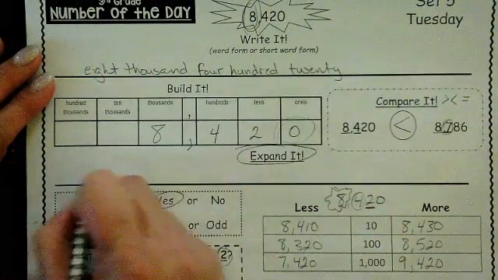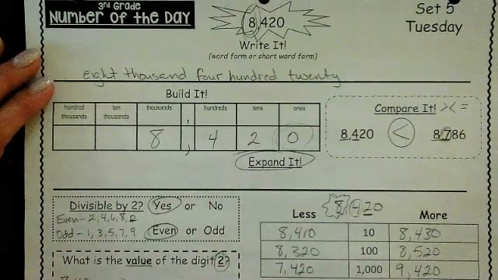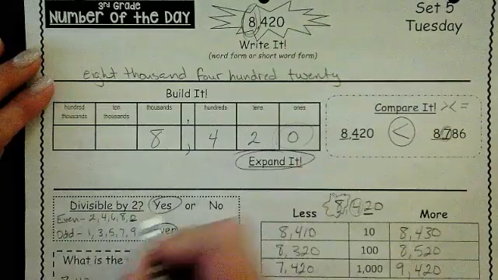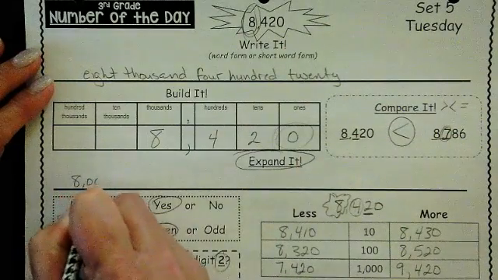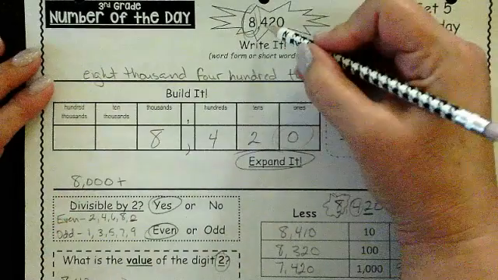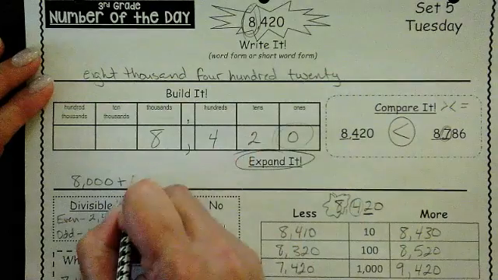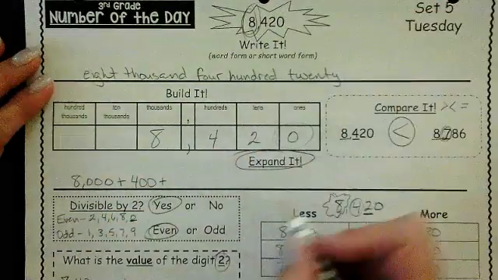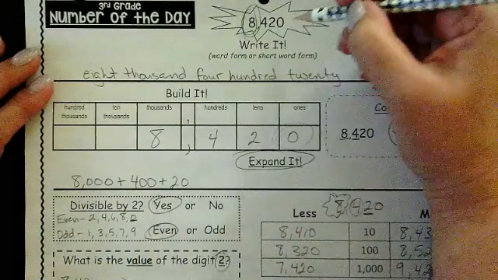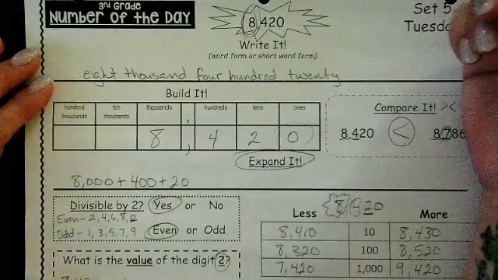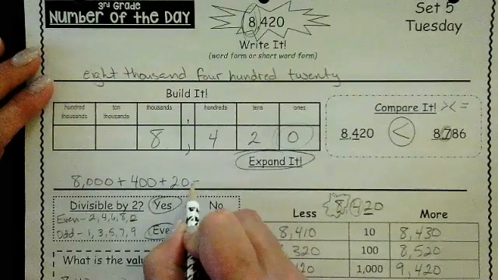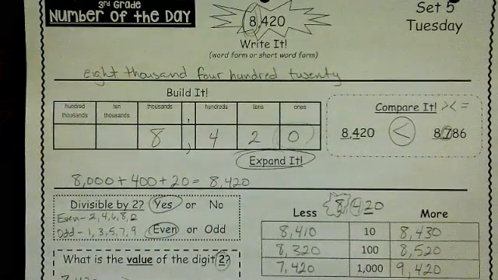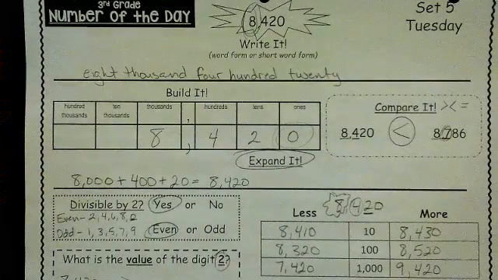So whenever we expand a number, we're writing how much each digit is worth and adding it together. So I'm going to start in my thousands place. My 8 is worth 8,000. My 4 is worth 400. My 2 is worth 20. And then I have a 0 in my ones place, which is just a placeholder. So I am good. And if I added all those up, I would get my number. So this is expand it. Don't forget to expand it like I did.